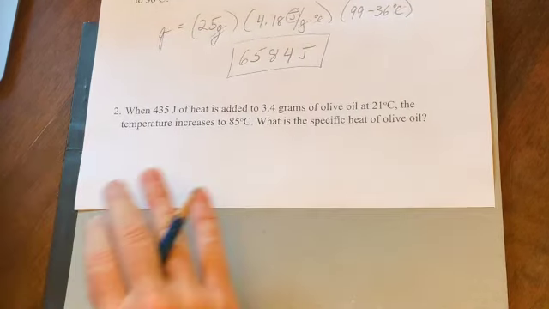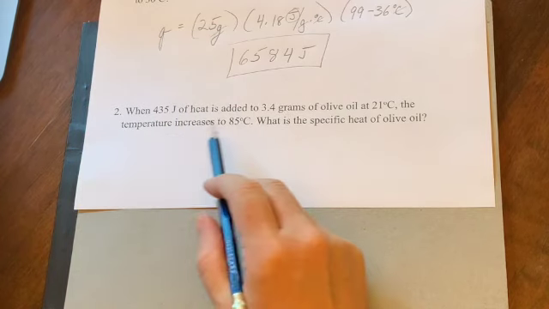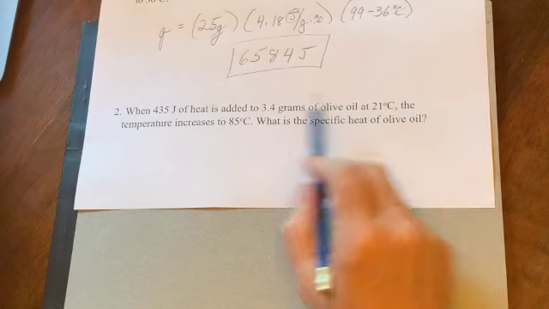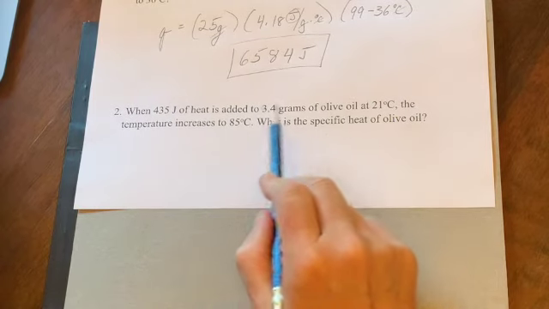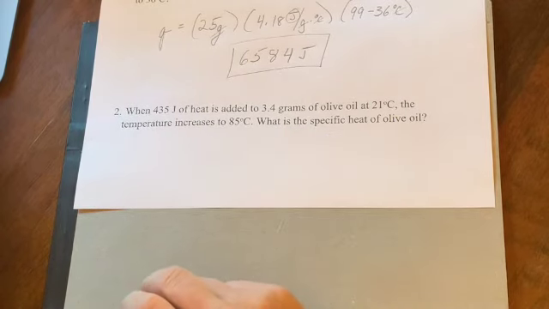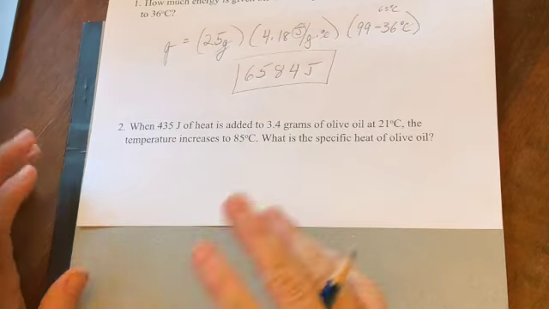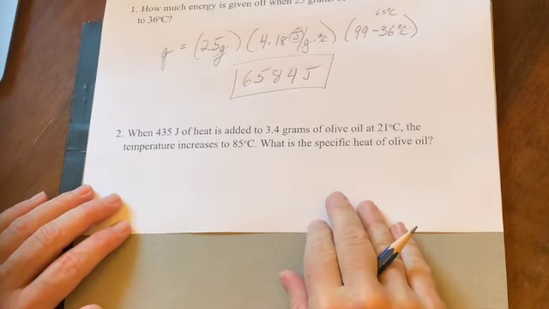All right, number 2. When 435 joules of heat is added to 3.4 grams of olive oil at 21 degrees, the temperature increases to 85. What is the specific heat of olive oil? So this time, we're not going to be looking for energy. I've already given that to you. This time we're going to be looking for specific heat.